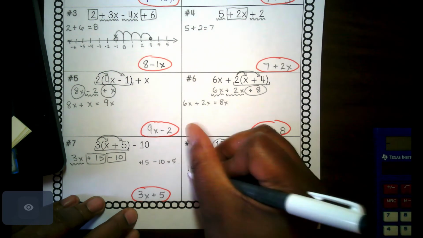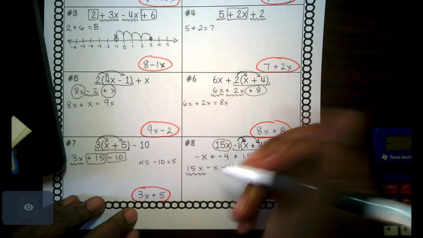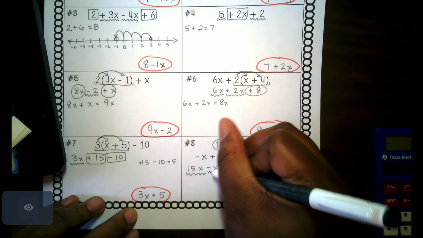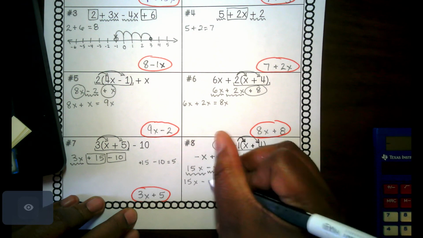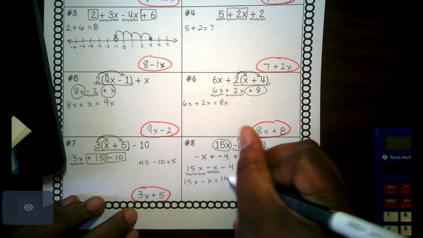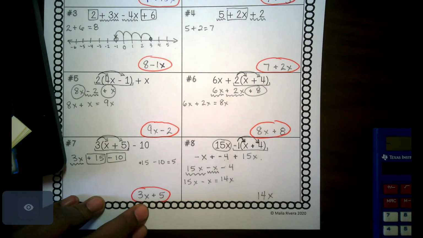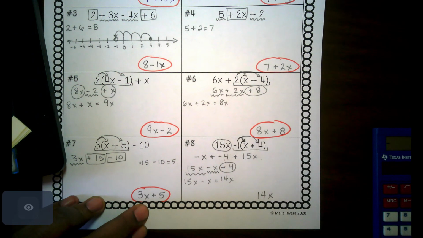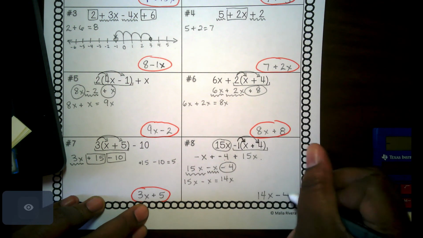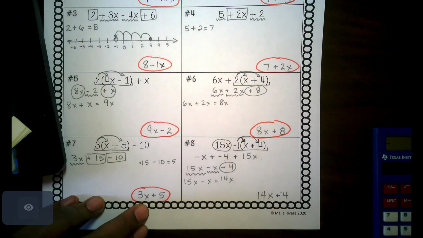So now, I have 15x. That's a term. And I also have another term like it, minus x. So if I have 15 of the x's, and I'm subtracting one of them, I'm left with 14 of the x's. So 14x is going into my summary here. So now I just have minus 4 here. So I could put in my minus 4, or if you insist, you could say plus a negative 4. That is up to you.